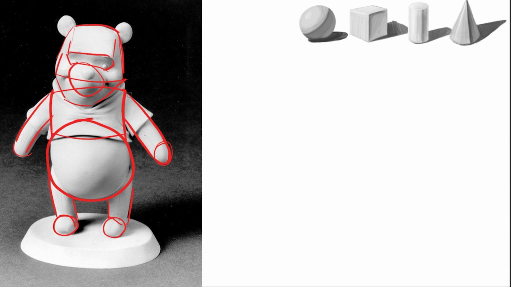Other than that, guys, let's keep this nice and simple. Try not to overthink it. Be nice and rough with it. This is just practice, so we're not looking for a hyper-realistic 3D Winnie the Pooh.